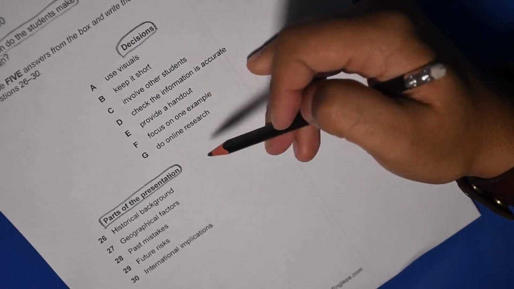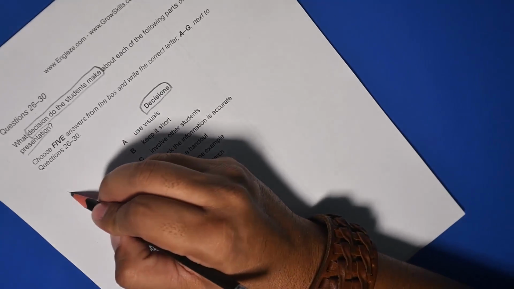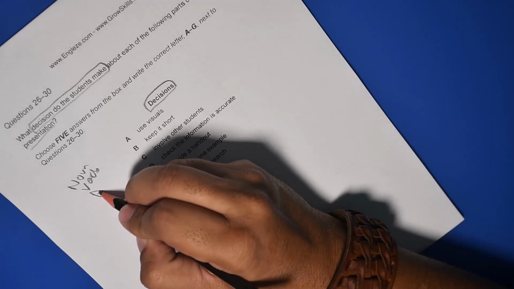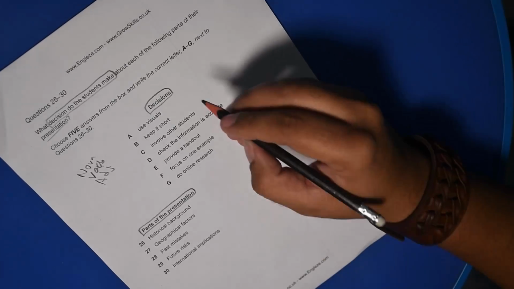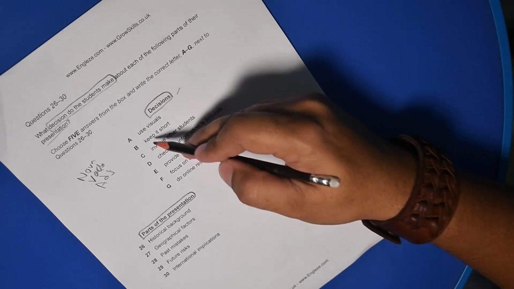These options are short, sometimes the options are very long. Again the same principle over here, you just focus on noun, verb, adjective. So you just need to read, and let me tell you, parts of presentation are not important. You can take a look at them, but the most important thing is the decision. So when they give you time to read the questions, you must go through the decisions and try to encircle or underline some of the words here.